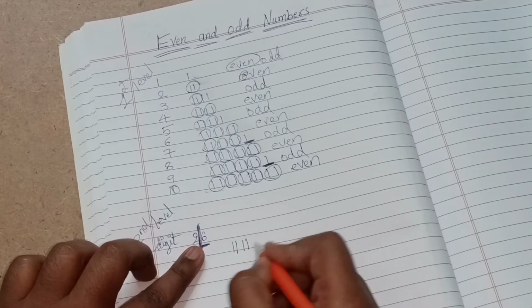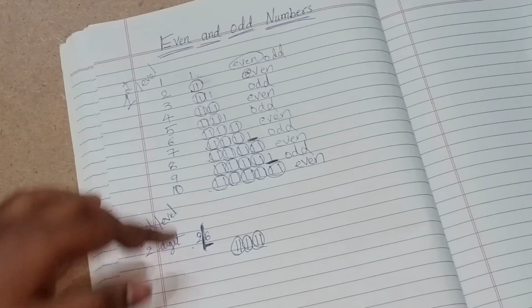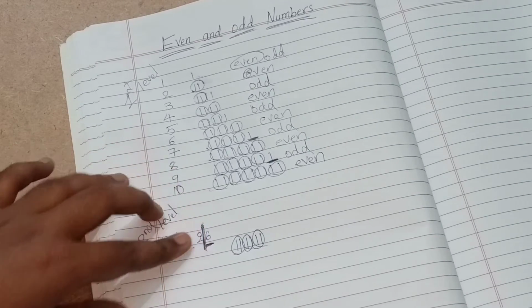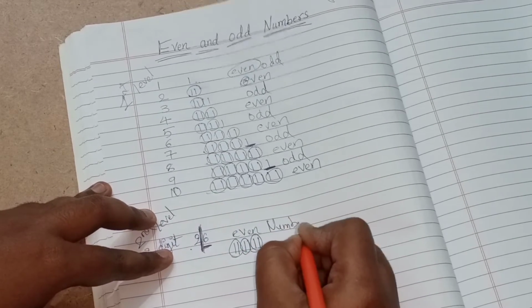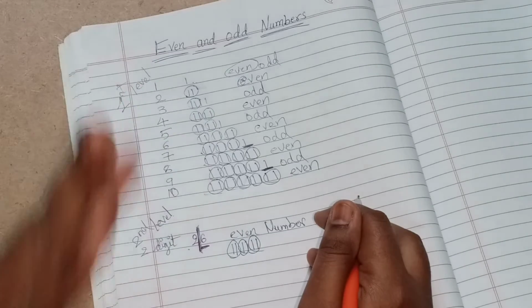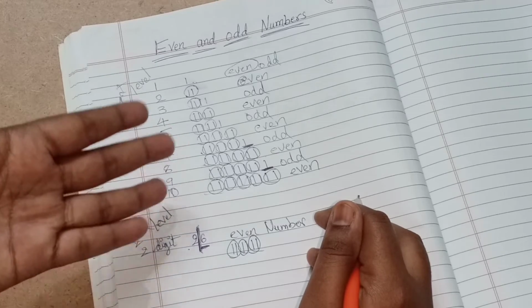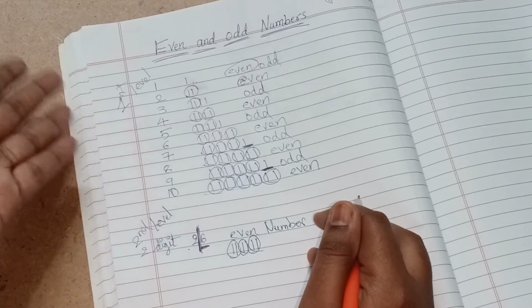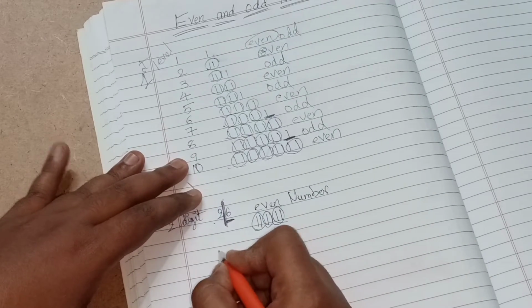1, 2, 3, 4, 5, 6. We pair them, and there is no leftover, which means 26 is an even number. I want to make their learning very easy. This is one of the strategies I have to teach them odd and even numbers. Then let's go for 3-digit numbers.